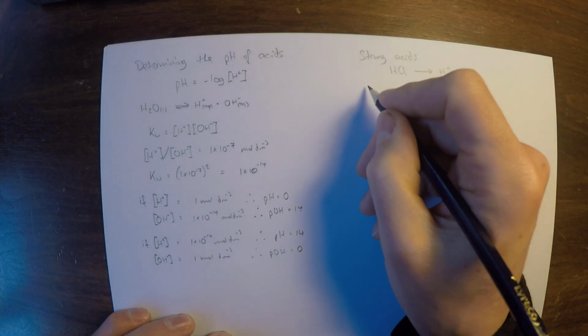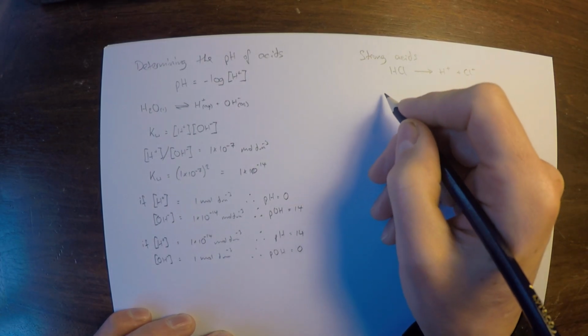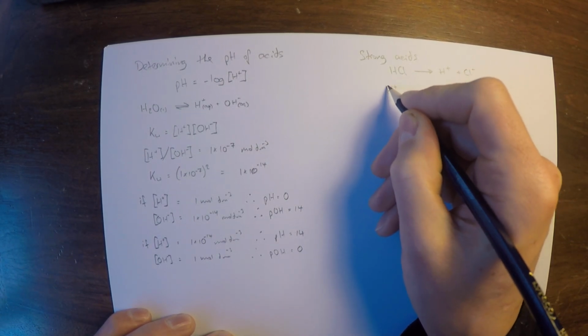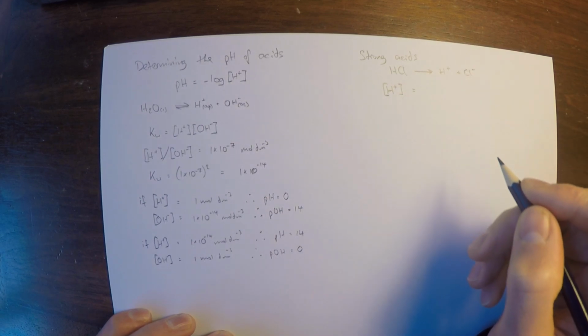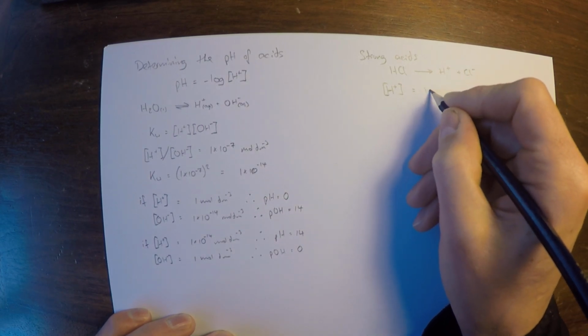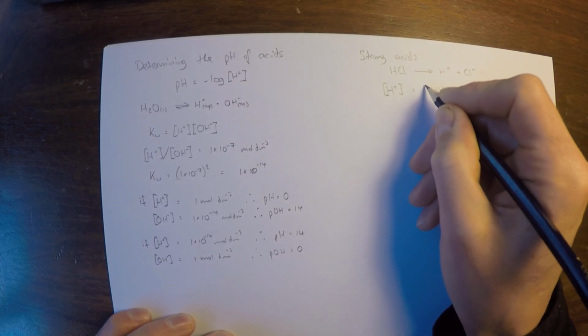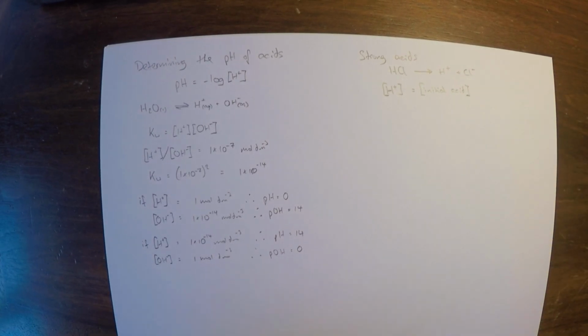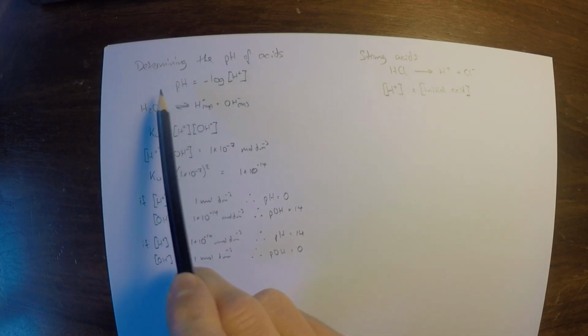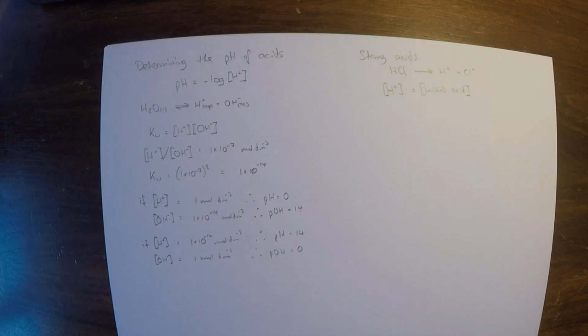Therefore, in the solution, the concentration of H plus ions is going to be the same as the initial concentration of acid. So if we know the concentration of the acid, we can determine the concentration of the H plus ions using this equation here. So pH is the minus log of the H+ ion concentration.